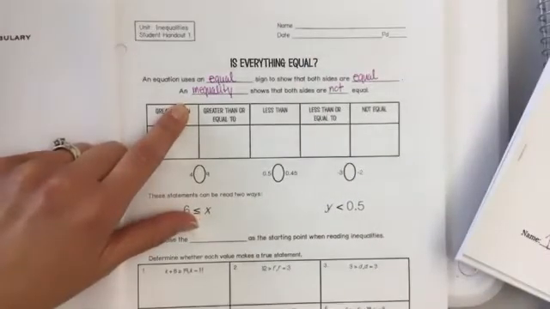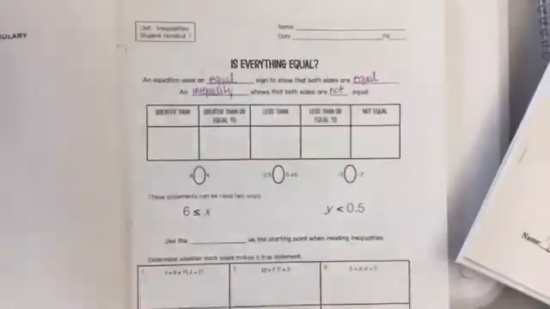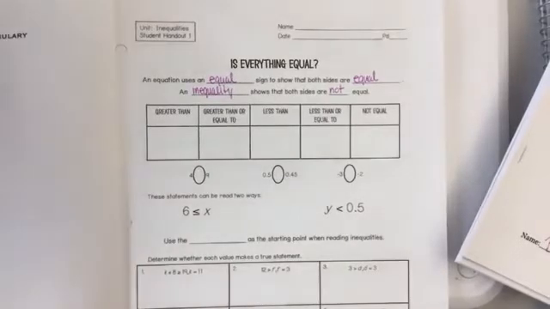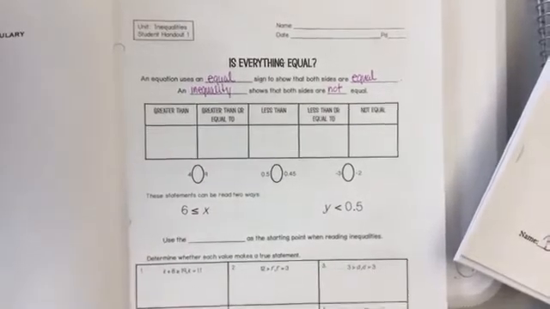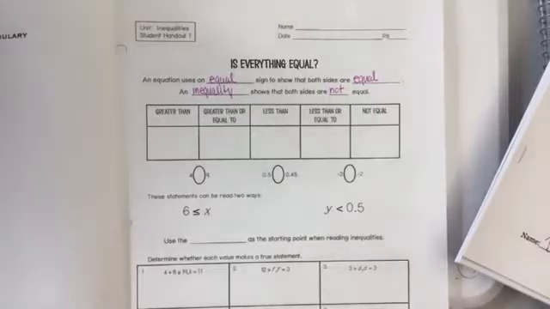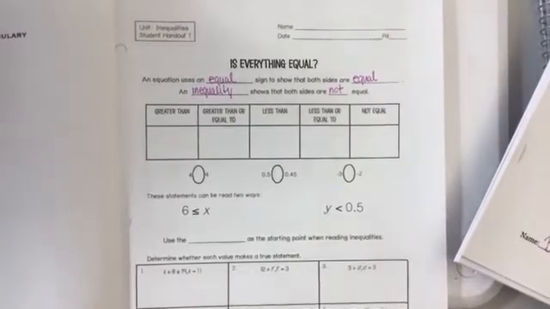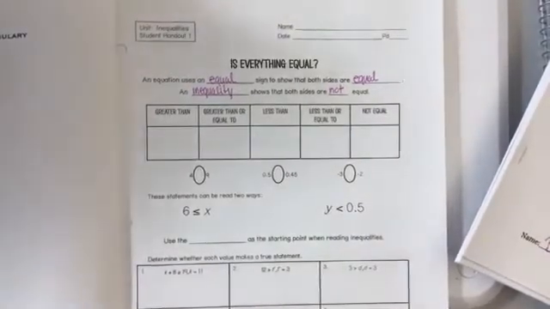Okay. Let me just see it real quick. Sorry, I just felt like it was kind of fuzzy. Oops. Okay. Just won't let me zoom in anymore.